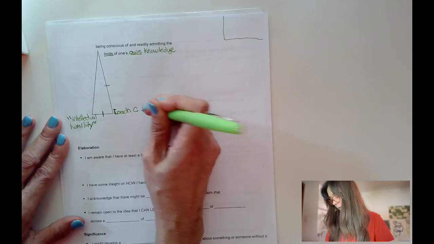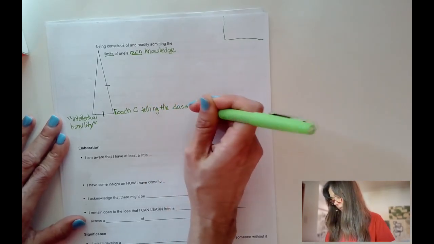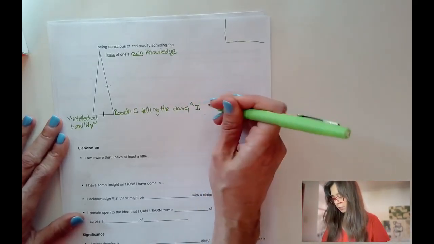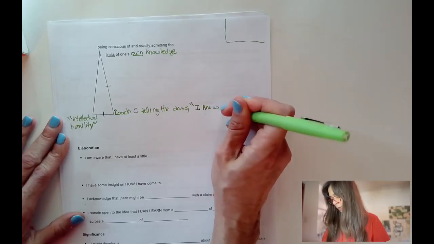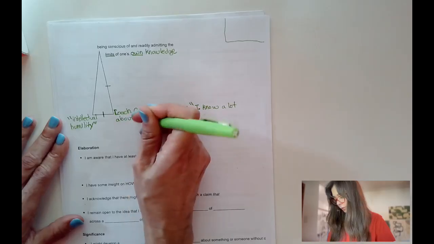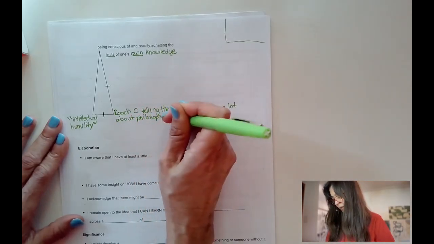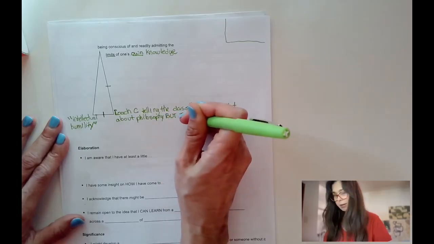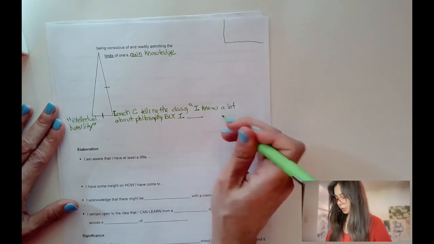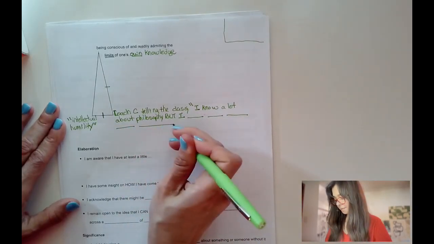So the example we're going to do is Coach C telling the class, and we quote, "I know a lot about philosophy, but" and now the part that I want you to finish writing out is "don't know much about physics."